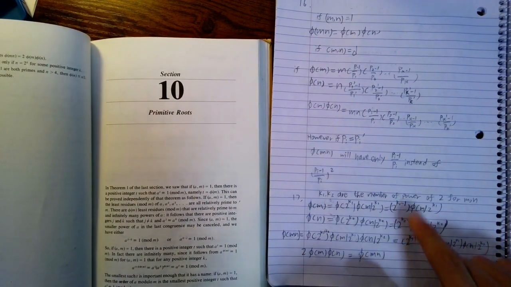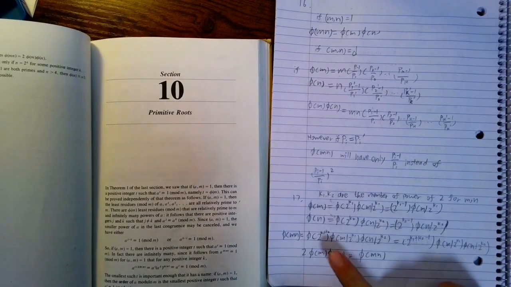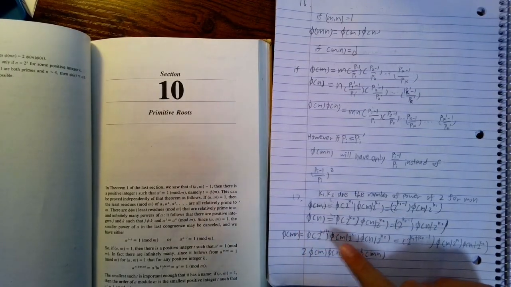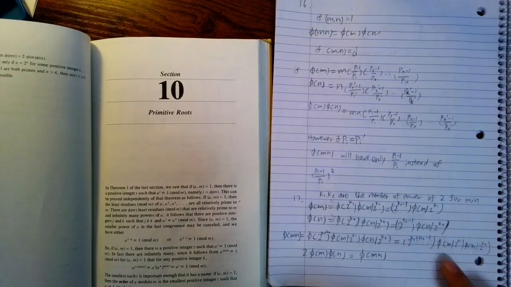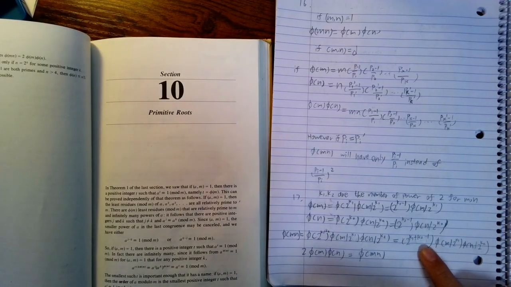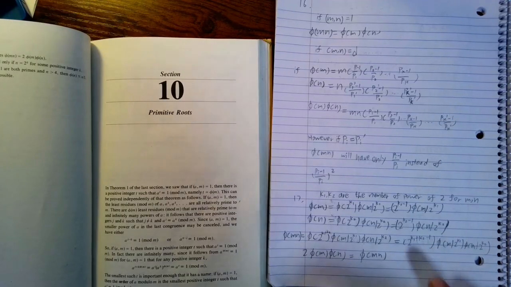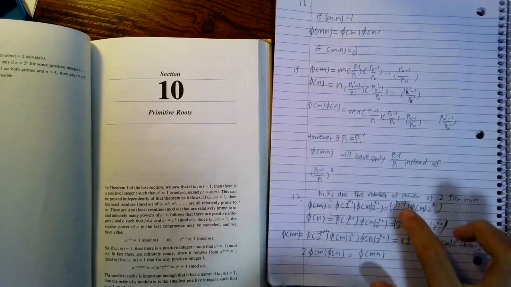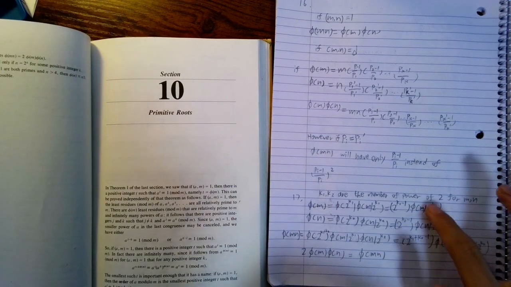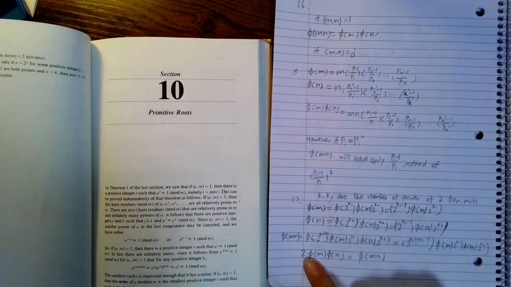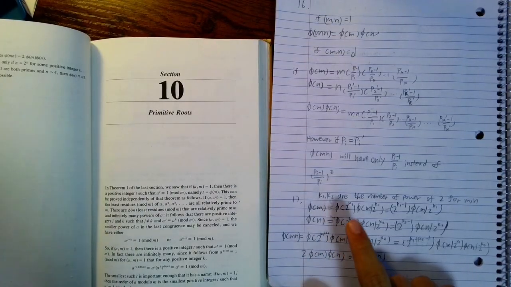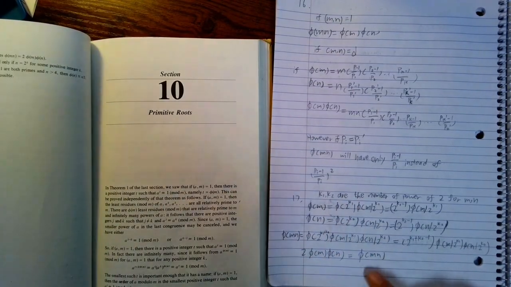Notice that this is the power of the factor of 2, and phi mn equals this, which we have a power of this. Okay. And so according to these, we can deduce that if we multiply by 2 to the power of this, the product of phi m and phi n, we get phi mn.